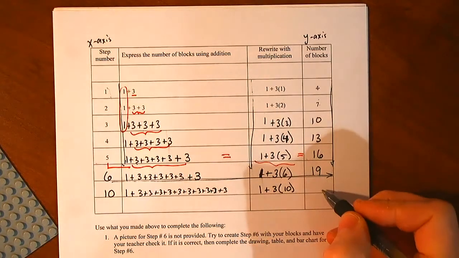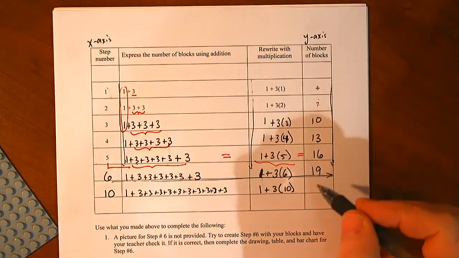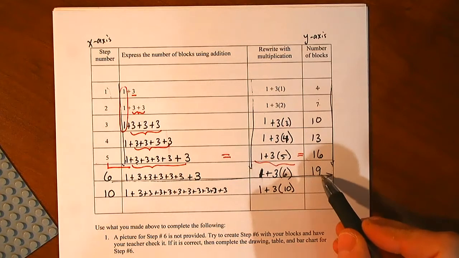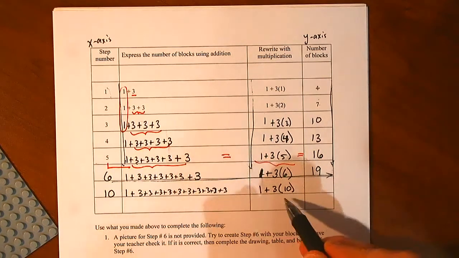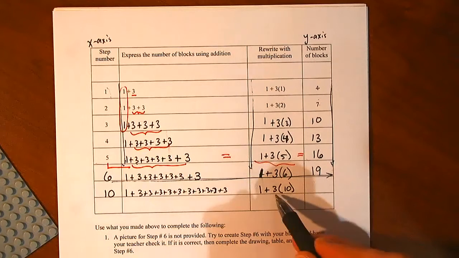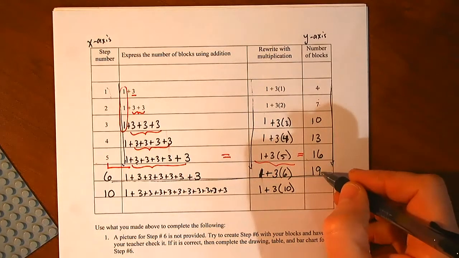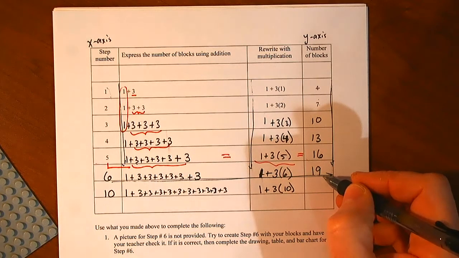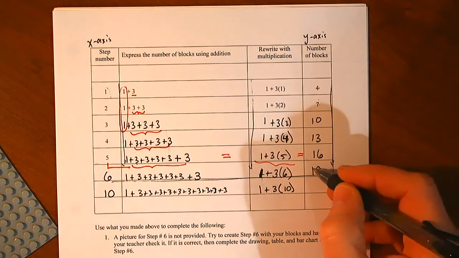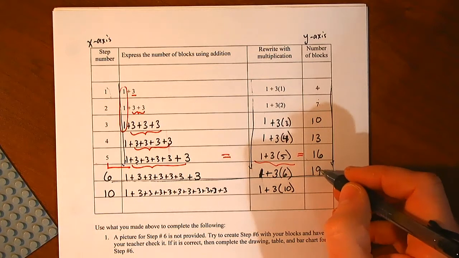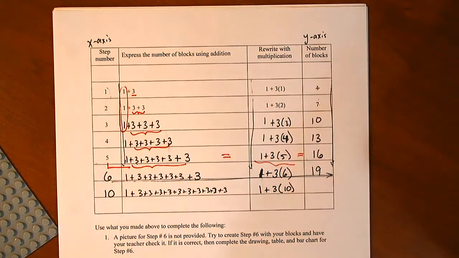And then over here, well, I could figure out the pattern by adding on to 19, or I could just simplify one of these and find the pattern. Looks like we should get 31. But let's verify, right? If this was 6, then plus 3 would give me 21 at 7 for step 7. Plus 3 would give me 24 at step 8. Plus 3 would give me 27 at step 9. And then plus 3 more would give me 30.